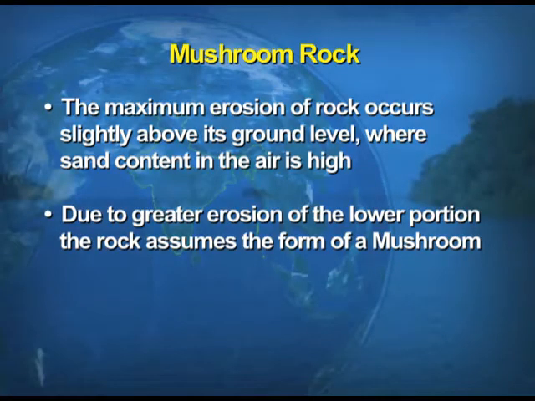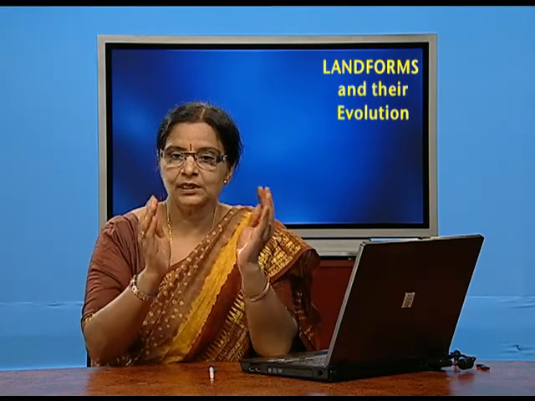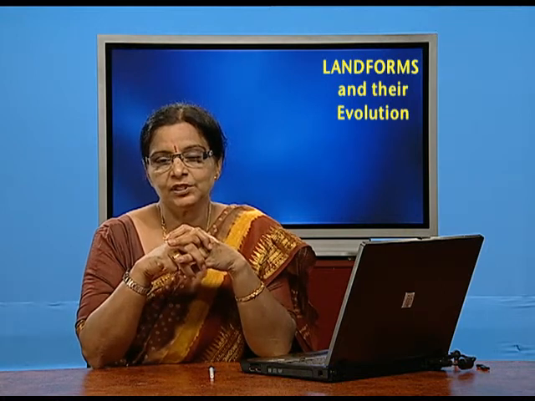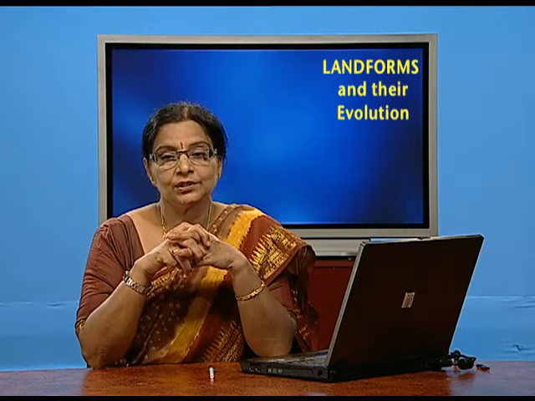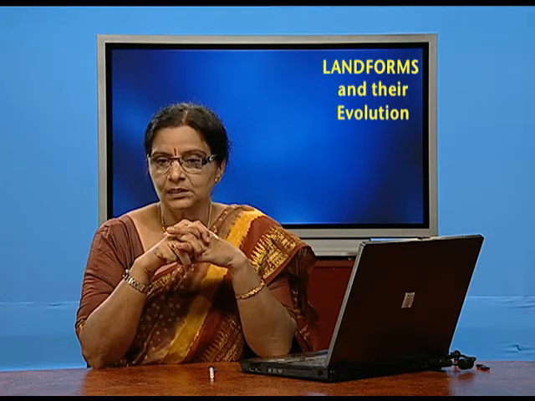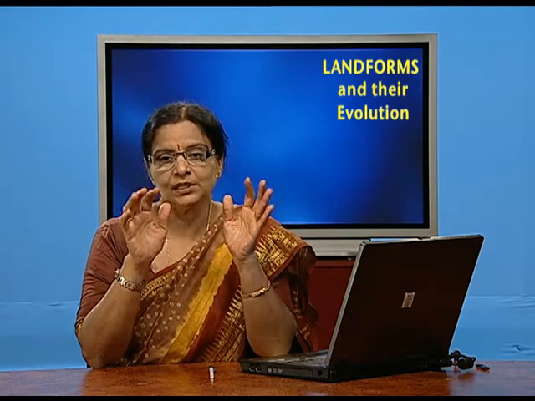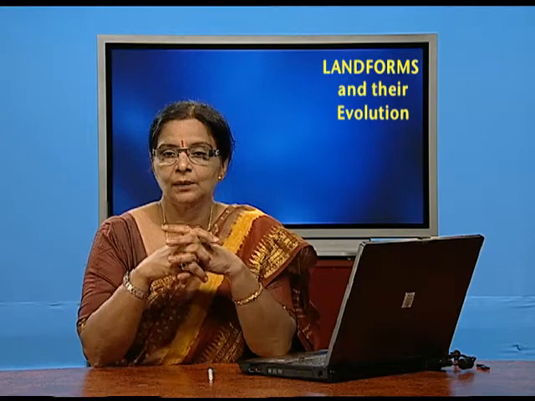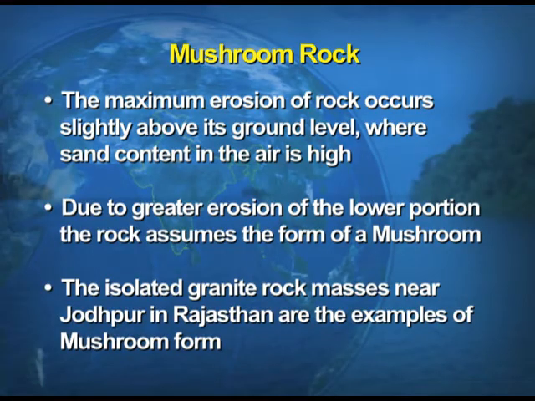Due to the greater erosion of the lower portion, the rock assumes the form of a mushroom. Children, try to recollect how a mushroom looks. It has a stem, and on the top it has a broader portion. The same type of feature is formed by the erosive action of the wind, where it erodes much more on the lower parts and less on the upper portions. The isolated granite rock masses near Jodhpur in Rajasthan are examples of the mushroom rock.